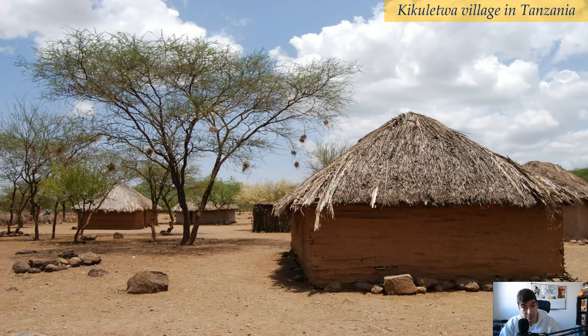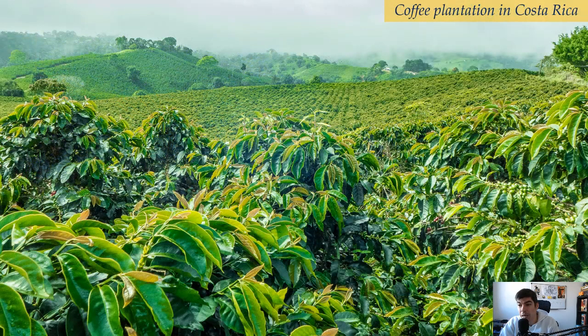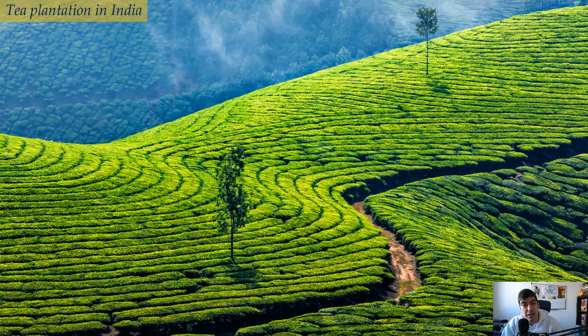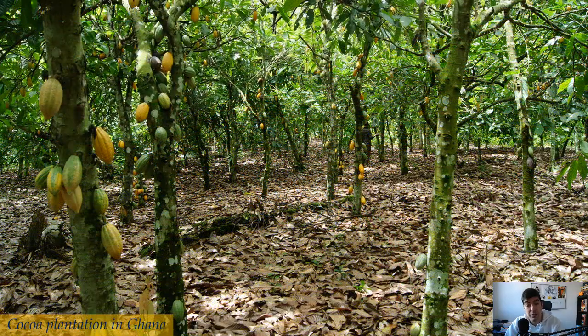This is a traditional village in the savannah, in Kikuletwa in Tanzania, and this is a coffee plantation in Costa Rica. Okay, look at this. This is tea, this is coffee, this is what you, well, not you, but me, what I drink at my breakfast. This is coffee, this is tea. When you see this, a lot of this extensive cultivated land, in very long lines with very similar crops, these are plantations. This is tea in India, and this is cocoa in Ghana.